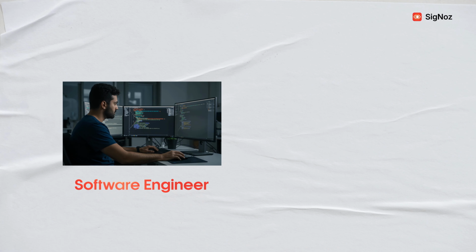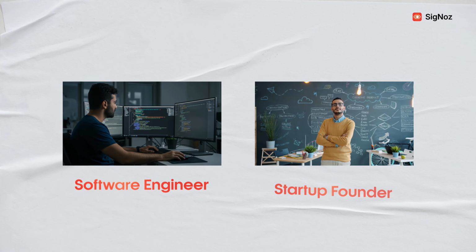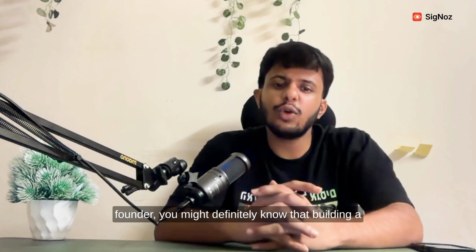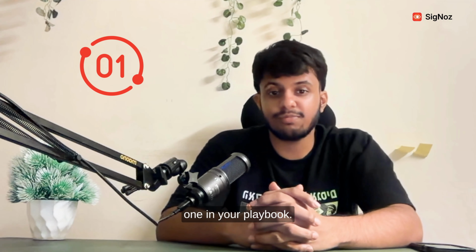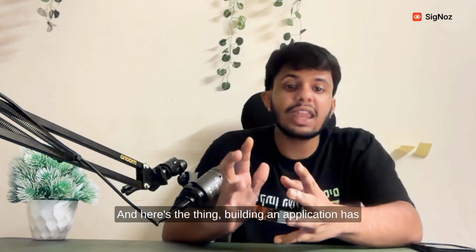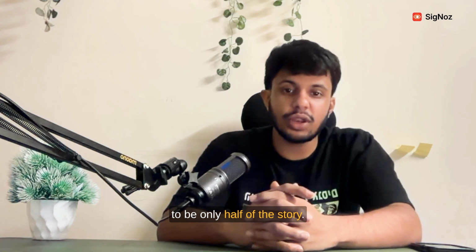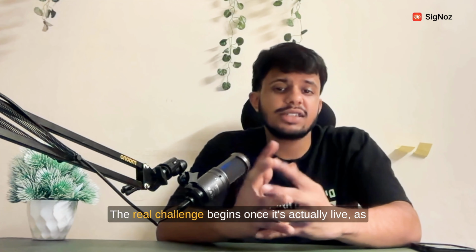So whether you're a software engineer, someone who's exploring cloud native systems, or a startup founder, you might definitely know that building a solid observability stack has to be rule number one in your playbook. And here's the thing, building an application is only half of the story. The real challenge begins once it's actually live.